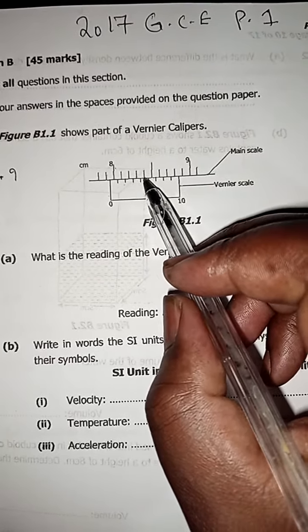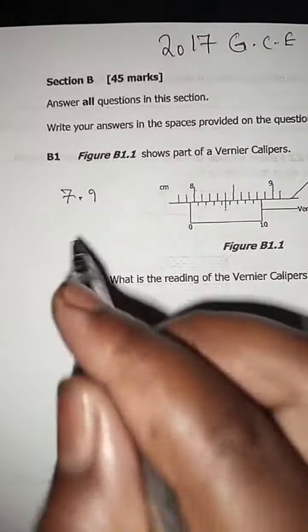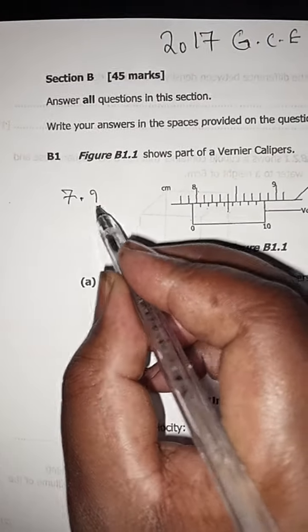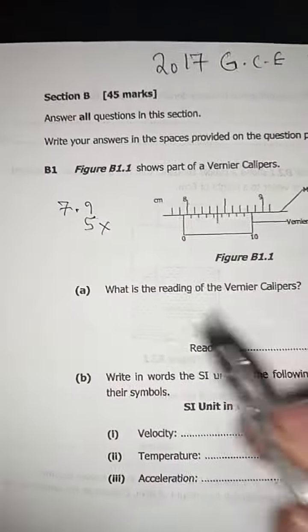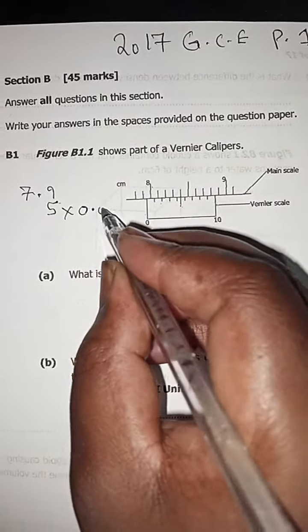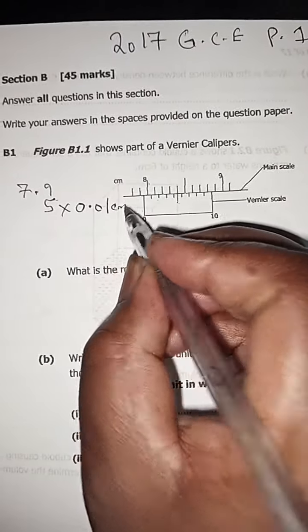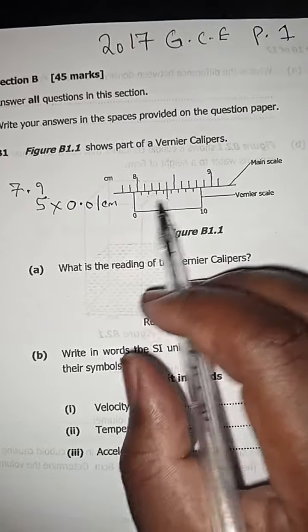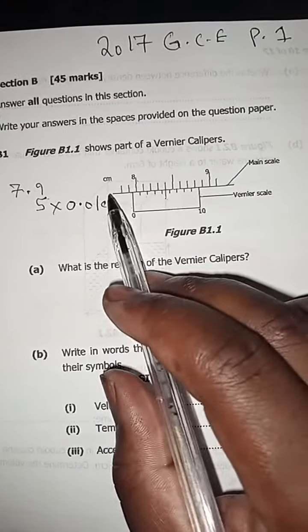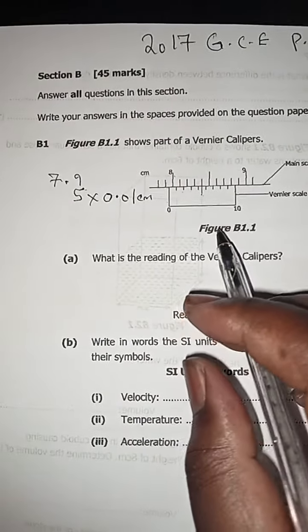At 5, the vernier scale and the main scale are meeting. So I'll record 5. Now this 5 is accurate to 0.01 because it is in centimeters. Whatever it is has to be accurate to that number if it is in centimeters. But if it's in millimeters, it's different.